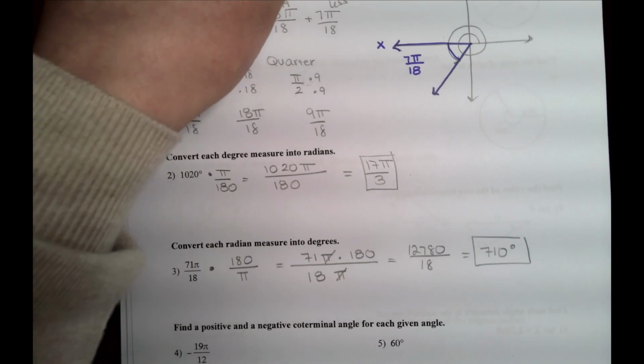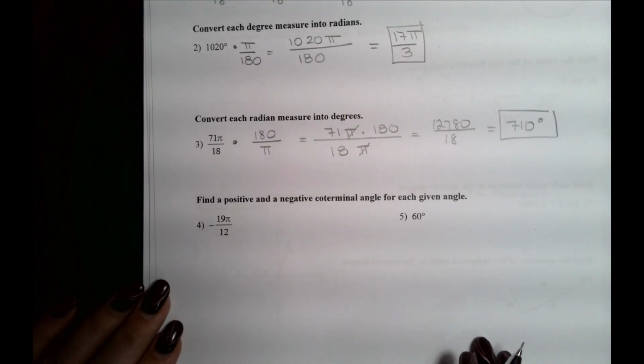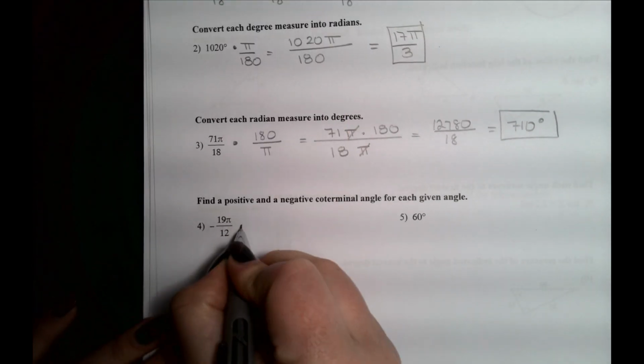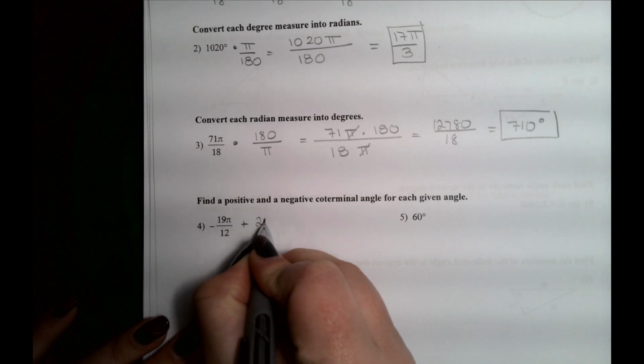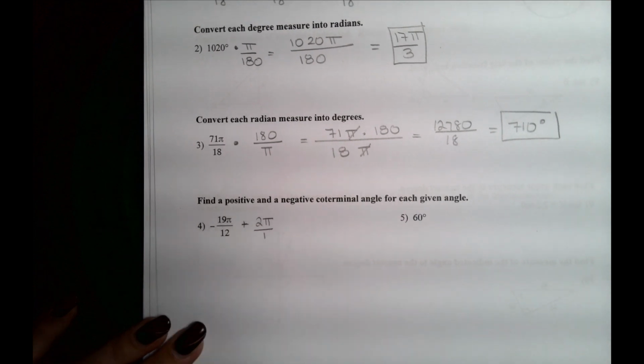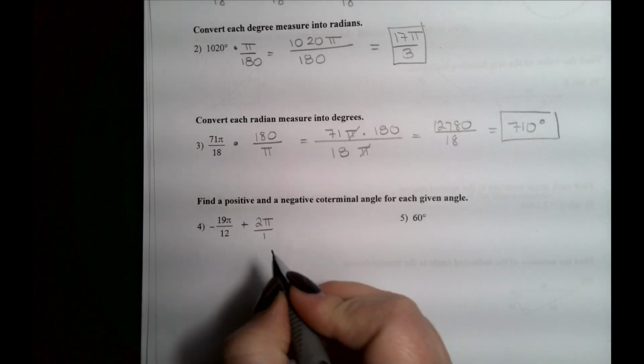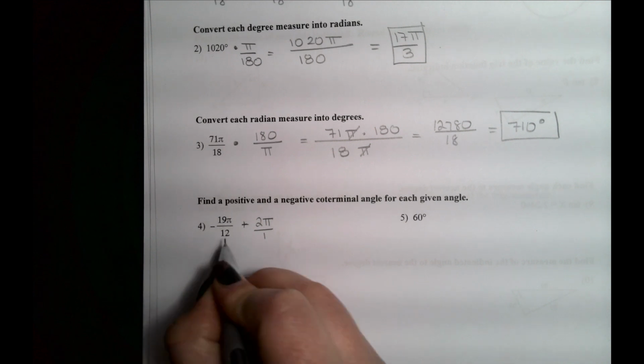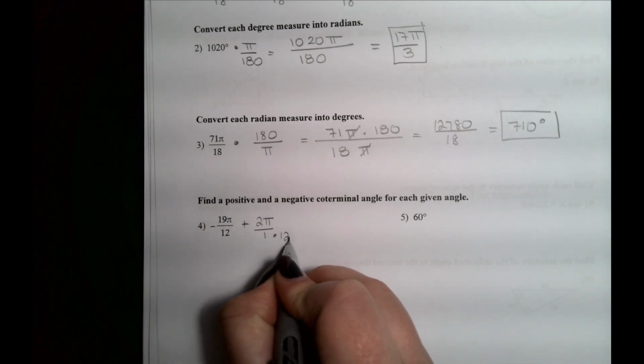Find a positive and negative coterminal angle for each given angle. Okay, so this is in radians, so we're going to add 2 pi. Now I'm adding 2 pi over 1. This is a full cycle. And notice that I do need a common denominator. So I'm going to multiply top and bottom by 12.